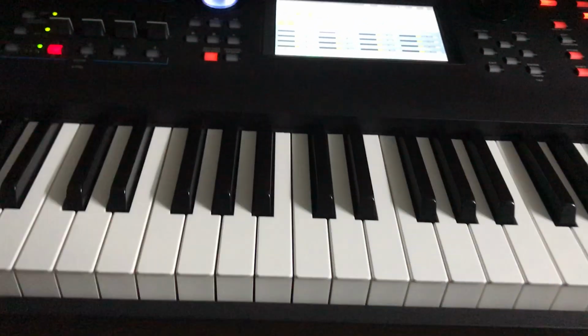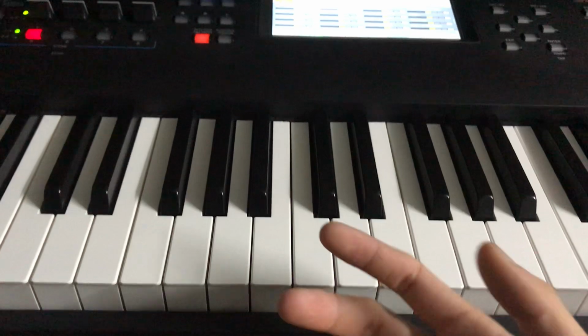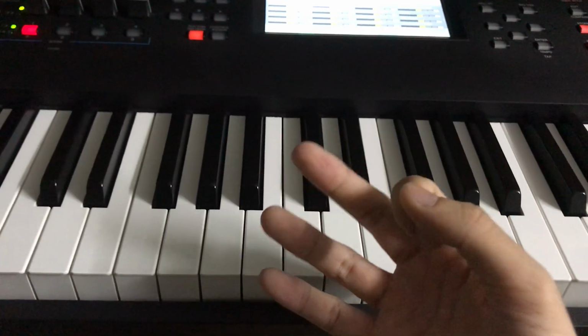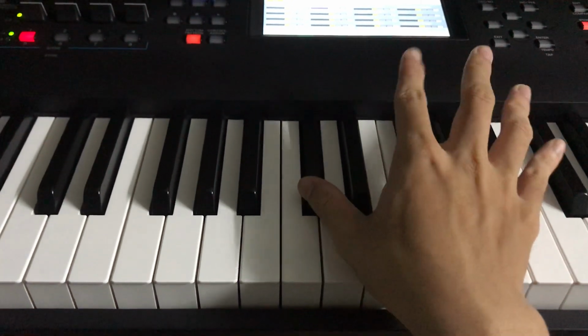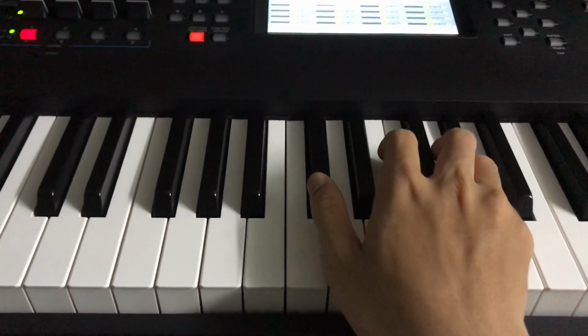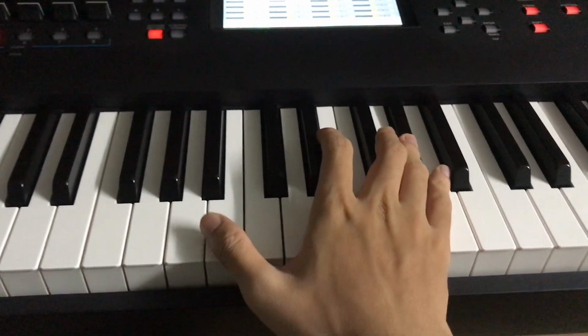So for example, in the key of A major scale, right, there'll be 3 signatures, which are F sharp, C sharp, and G sharp. Then we will have the A major scale right here.